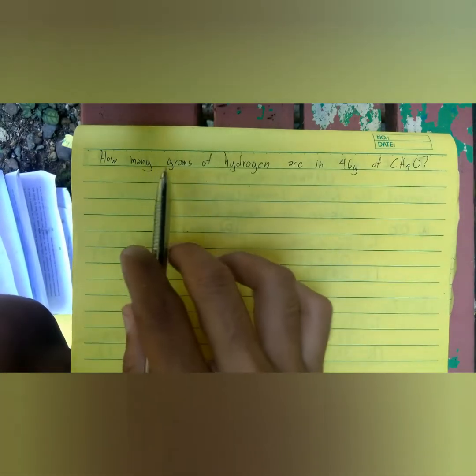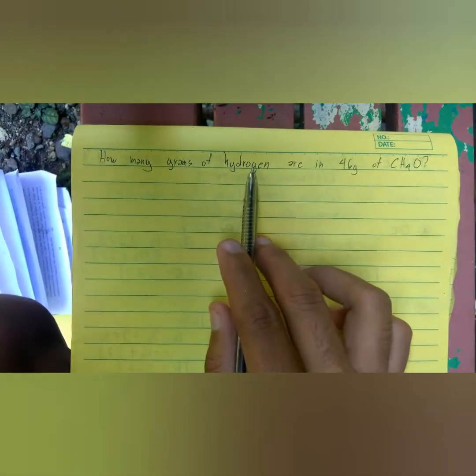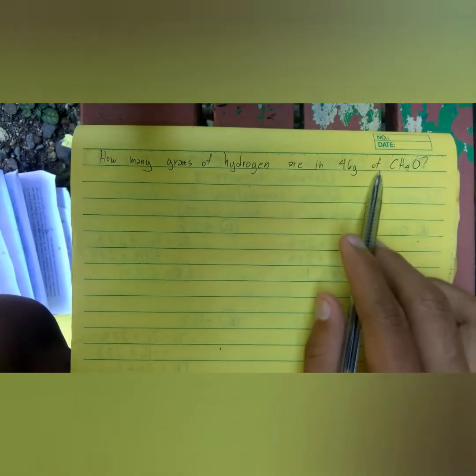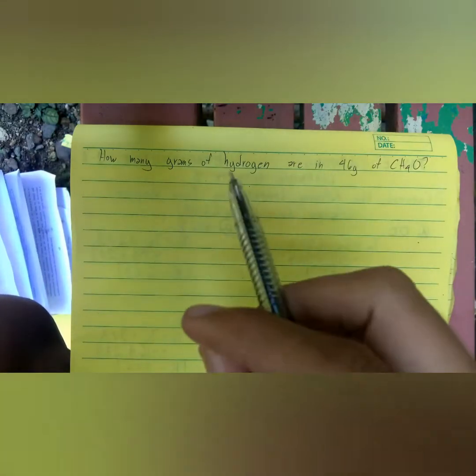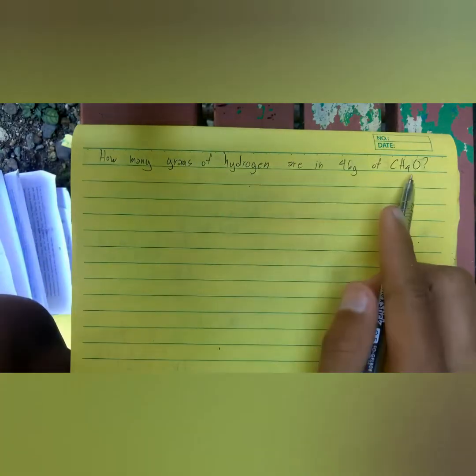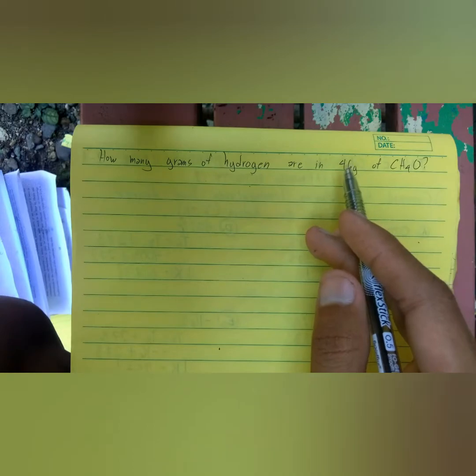For the last part of this video: how many grams of hydrogen are in 46 grams of CH4O? You can pause the video and do the problem by yourself first, then unpause it to see how I did it. In this type of problem, the problem is just asking how many grams of hydrogen are present in this substance. There is no reaction, so there's no need to write a chemical equation.